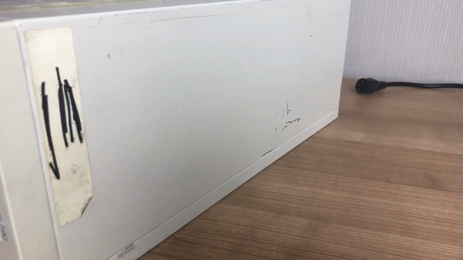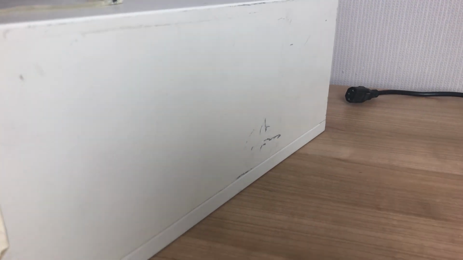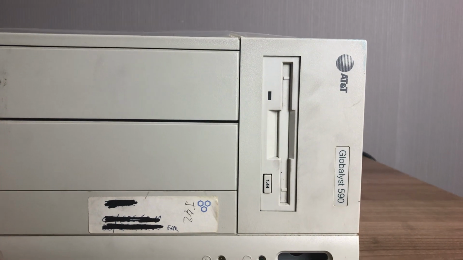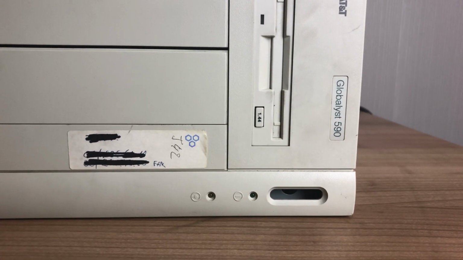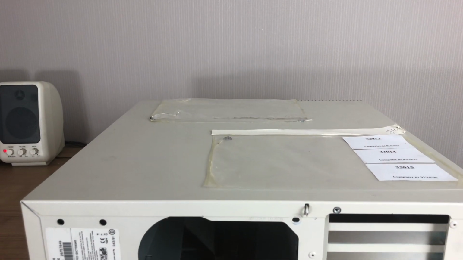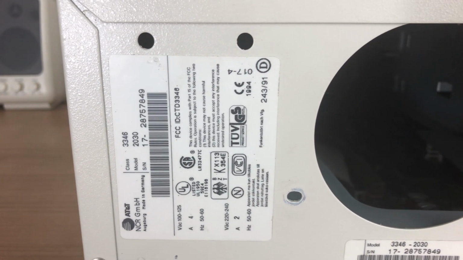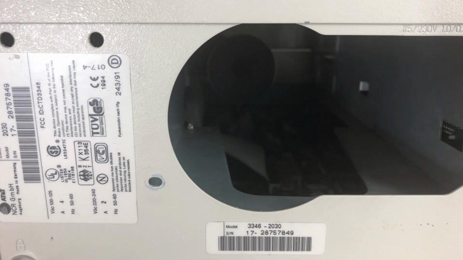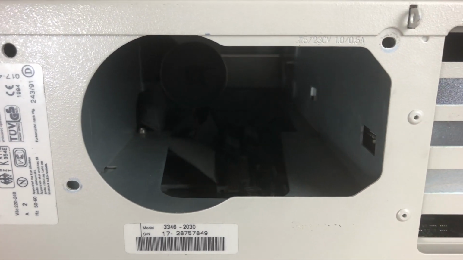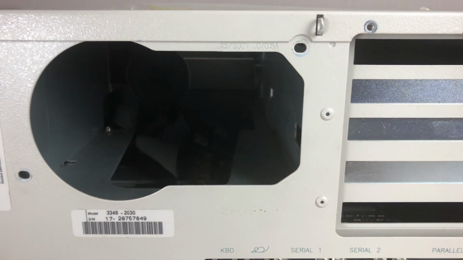Now, the case needs a lot of work. It has a lot of stickers on it. It has a lot of marks on it, but it should clean up pretty nicely. I was a bit worried that the power button was gone, probably due to the fact that somebody removed the power supply, so that's the reason why we have this big gaping hole at the back of the PC.